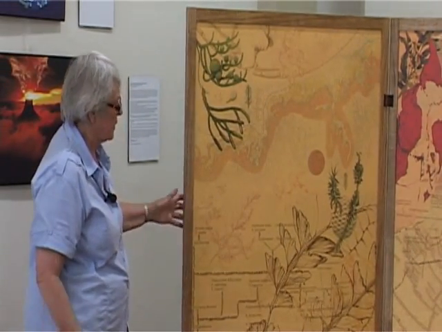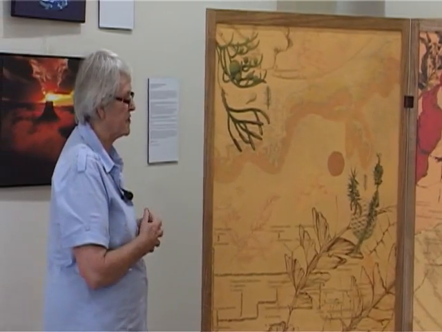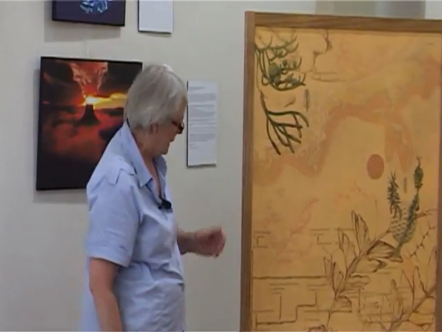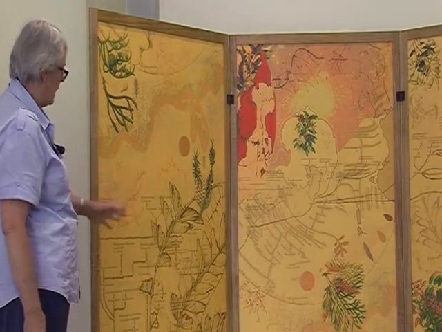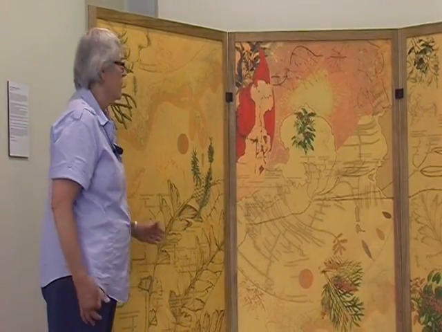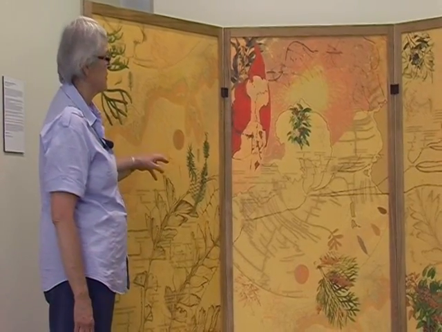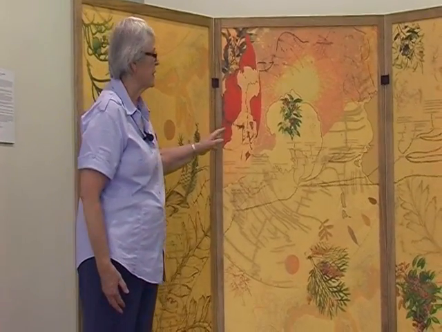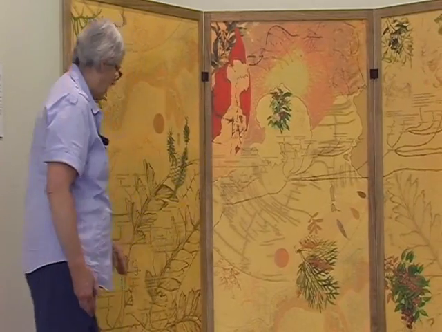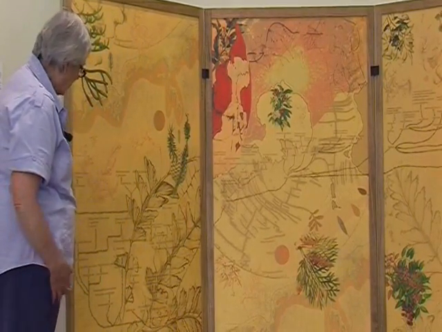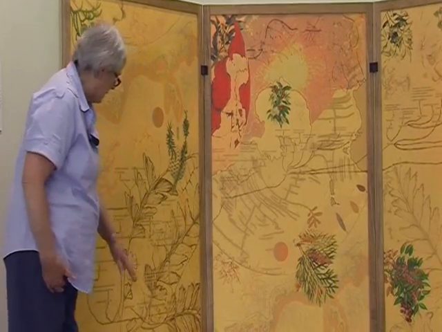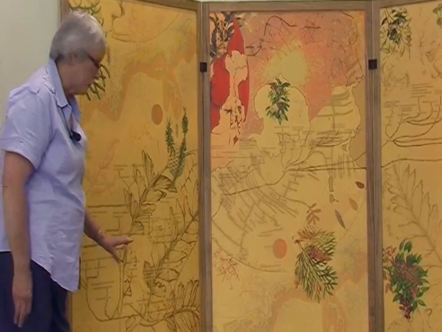And to do this so that the plants had some sort of meaning, we got a cladogram of the plant families which are in existence in the Boyce Gardens today. We got this from Professor Clifford. A cladogram is like a family tree of the plants.